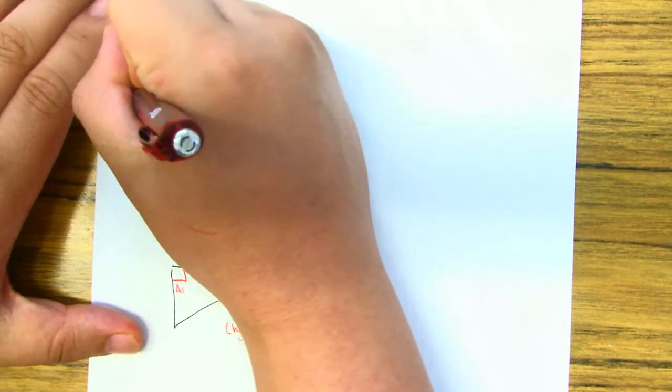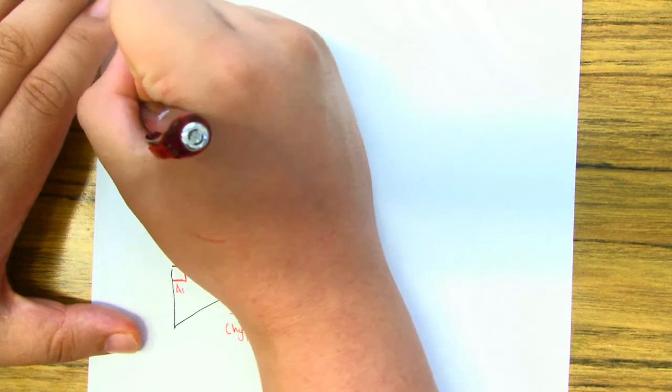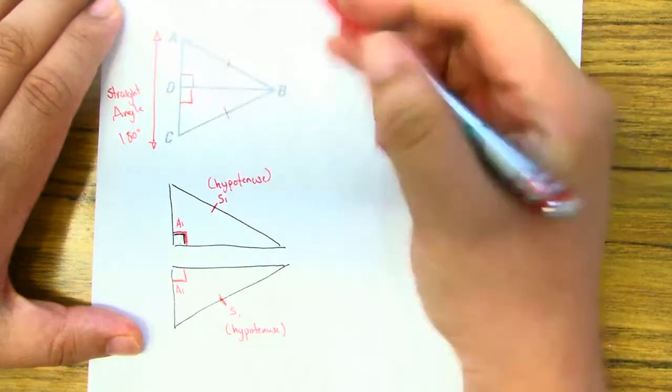Thank you for asking that. You have a straight angle. What's the value of a straight angle? The value of a straight angle is 180 degrees, right?